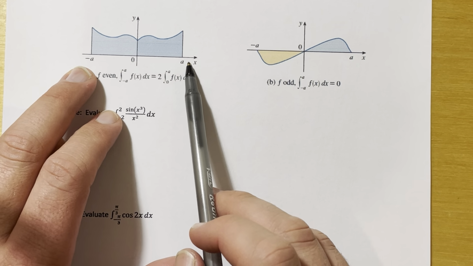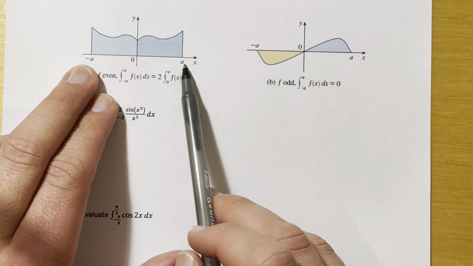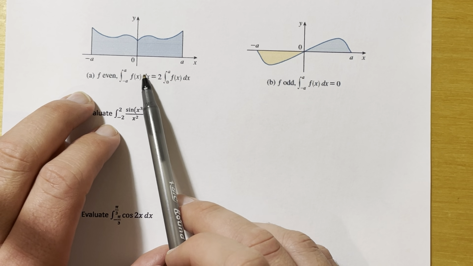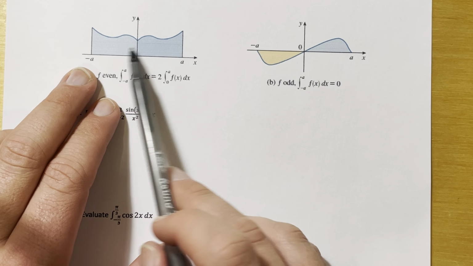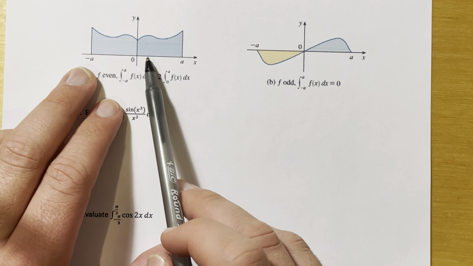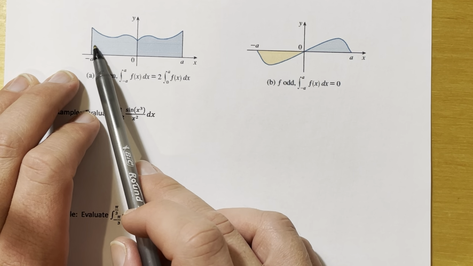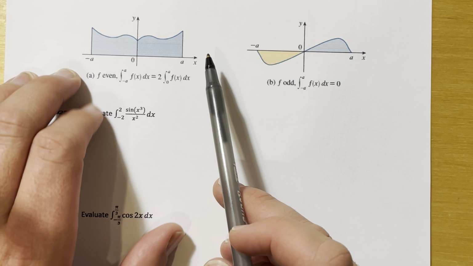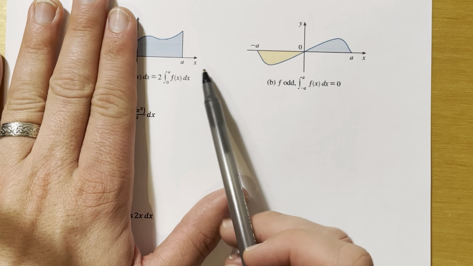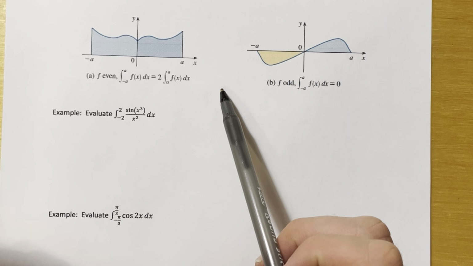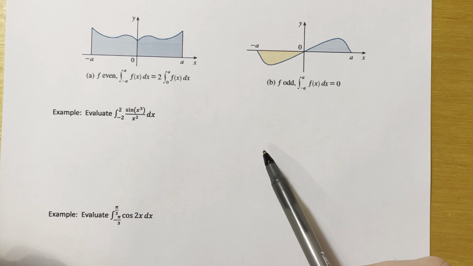If I have an even function that I'm integrating over the interval negative a to a, then we have even symmetry, which is symmetry about the y-axis. The area under the curve from negative a to a, in this picture, you can see pretty clearly is twice the area just going from 0 to a. So that's what that first part of that theorem is saying.